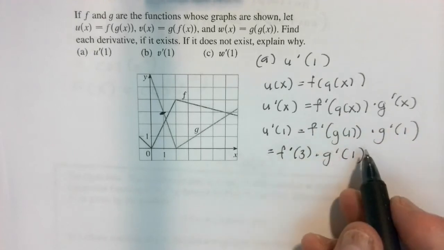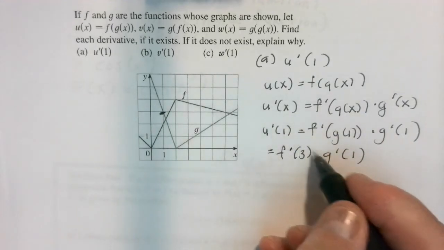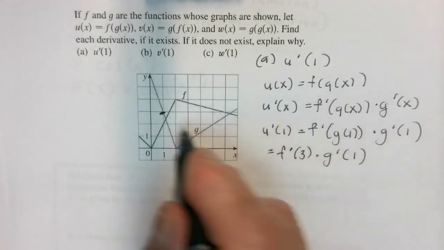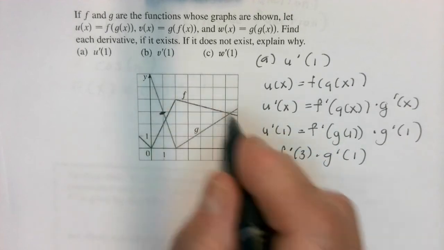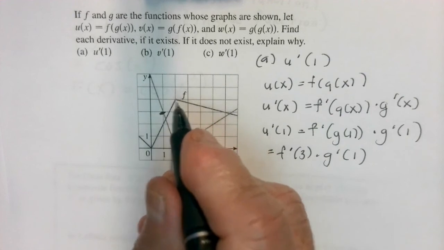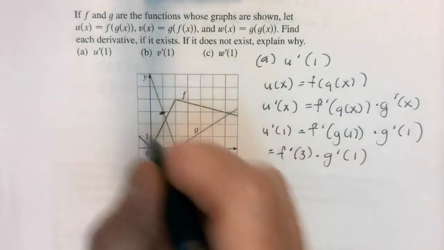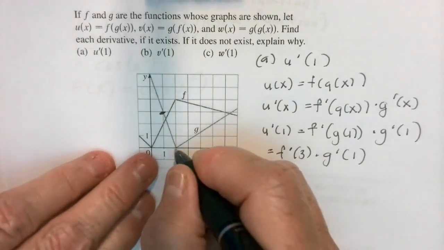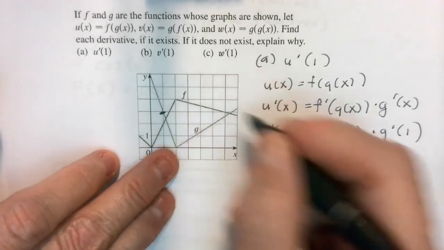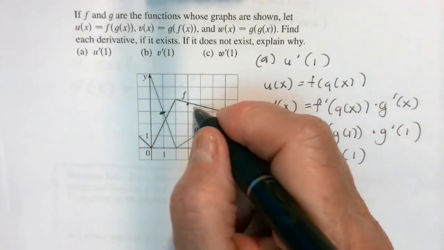Now, when it says f prime at a number, we've got to figure out what the derivative is at that x value. Luckily, these are all pieced together, but they're linear. It's like a piecewise function where they're all linear. So if you look at f prime at 3, you need to go over to where the x is 3 and go up to f. And then we need to find the slope of this line.